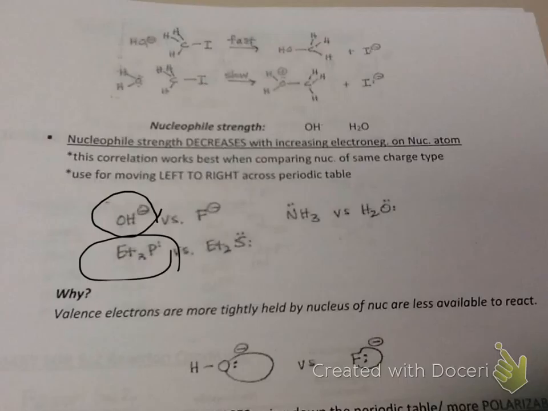So it's not a negative versus a neutral. Usually the negative always wins. Nucleophiles that are negative are better. But since they're both neutral, we look at the atoms that have lone pairs: the oxygen versus the nitrogen. Nitrogen is less electronegative than oxygen, right? So it holds the electrons more loosely, so it's more able to form a bond with the alkyl halide. So that will be the stronger, or the better, nucleophile again.